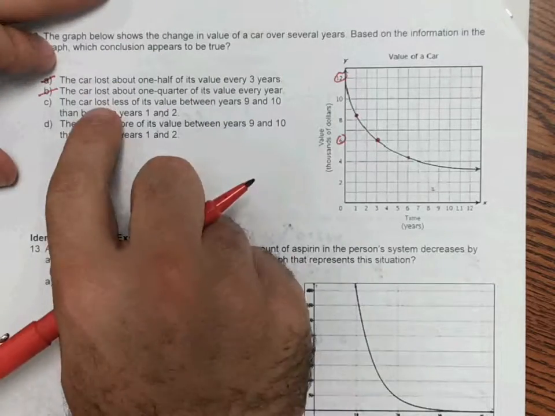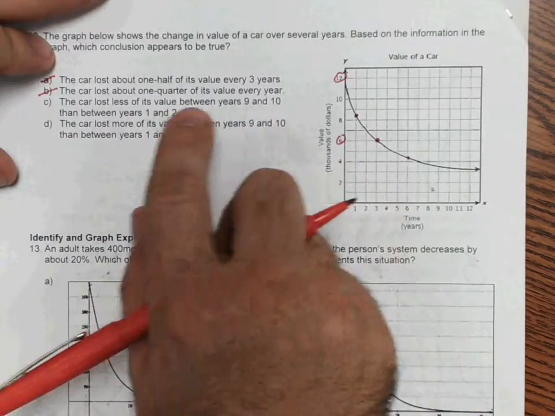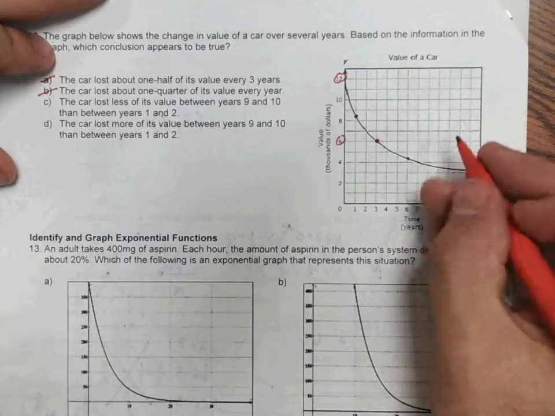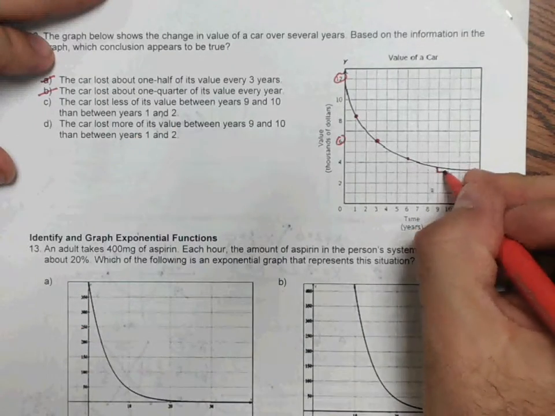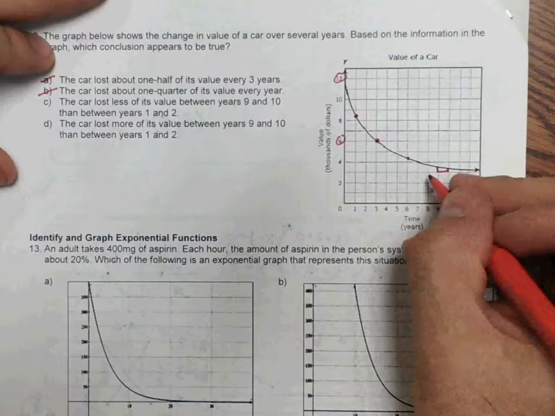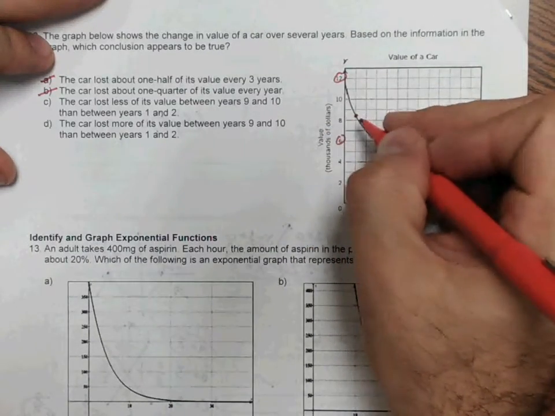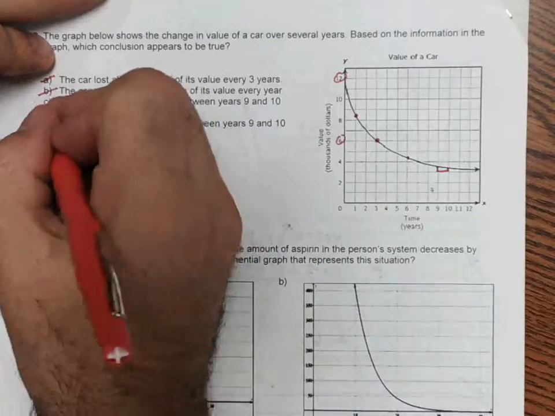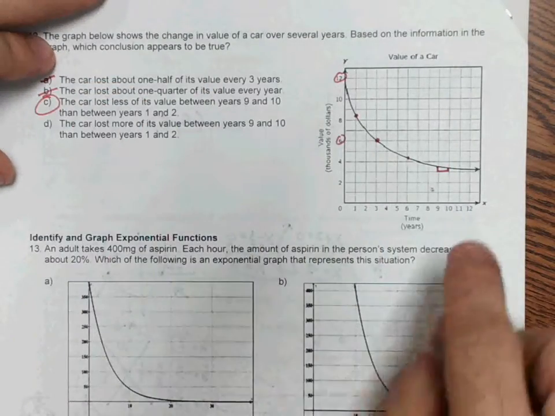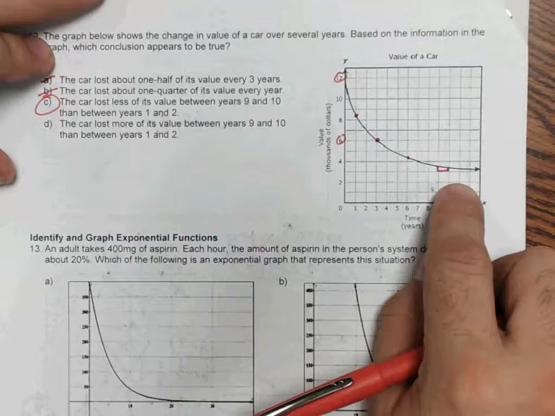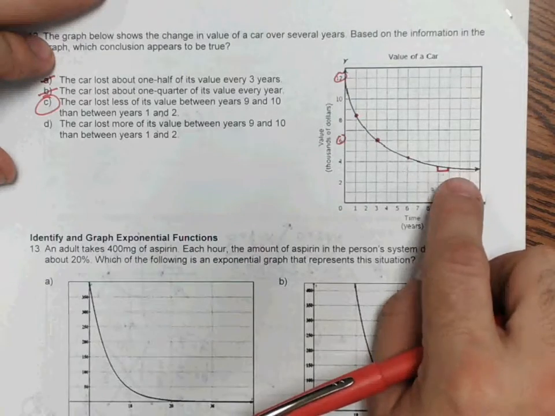The car lost less of its value between years 9 and 10 than between years 1 and 2. Well, here's 9 and 10, and it didn't look like it changed much at all. It's less than $1,000, but between years 1 and 2, it did drop quite a bit. Okay, so C is going to be our correct answer. The longer you wait, the less value it loses every year. It's still losing value, but it's losing it much slower.